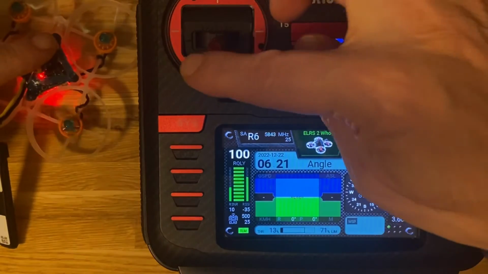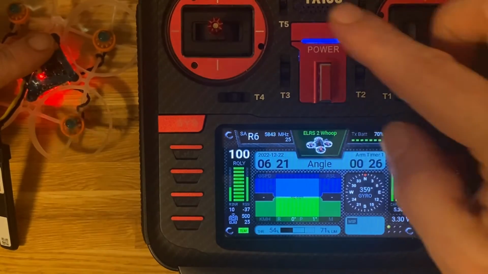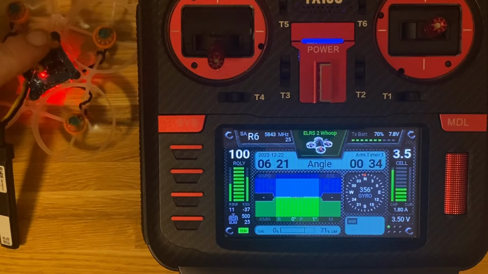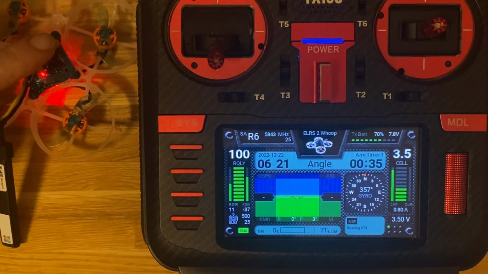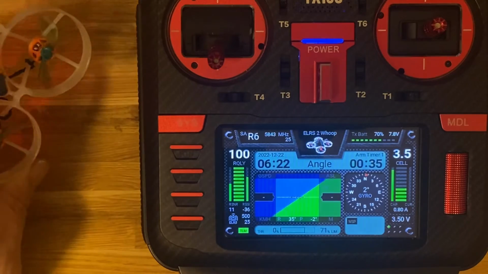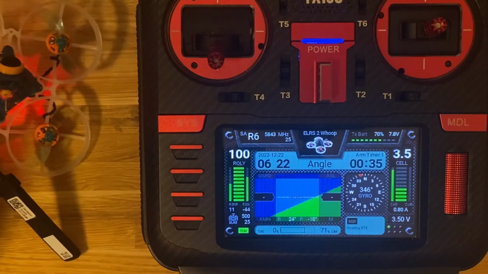Let me show you. Current is now a little bit higher. They are changing values. 1S LiPo. Okay, let me disarm. And of course, it has pitch, roll and yaw. And this is very convenient, even if you don't have a plane.